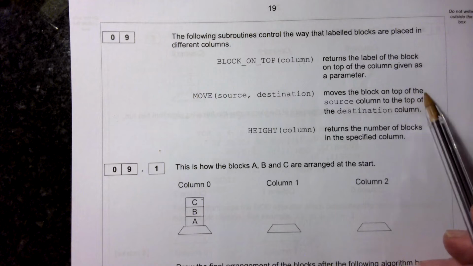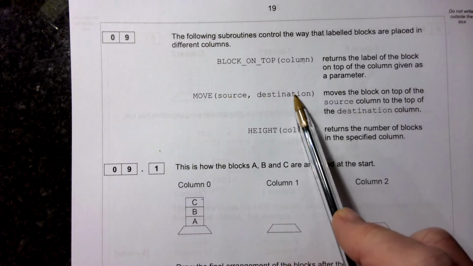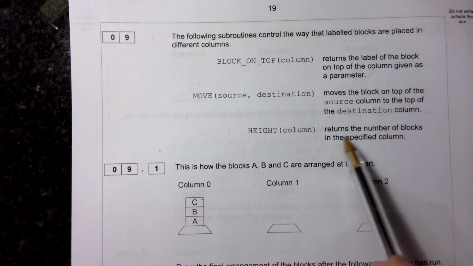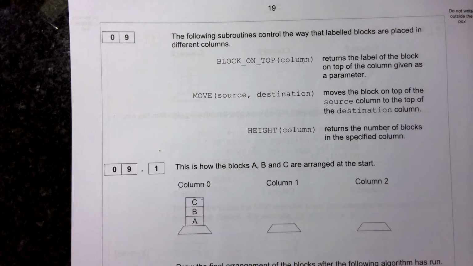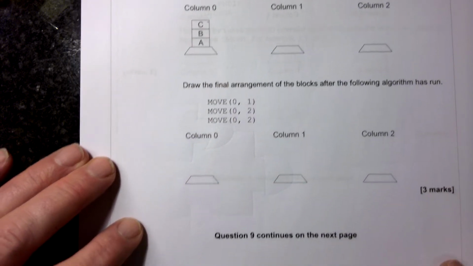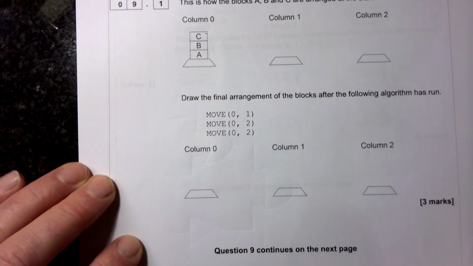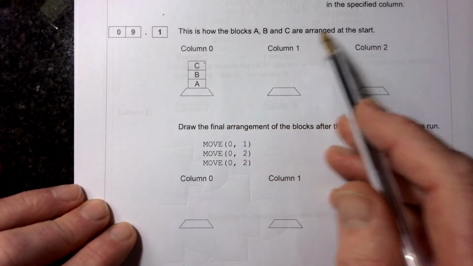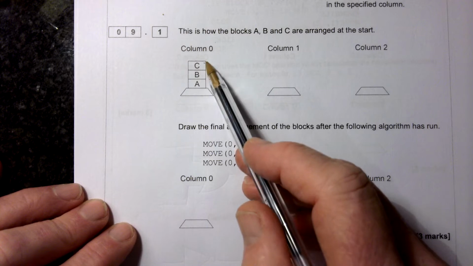Move the block on top from there to there. Height of a column tells you how many blocks are on that column. Okay, let's work our way through. So, looking at this one, try and make sure it's all on the screen. There we go. This is how the blocks A, B and C, so A, B, C.